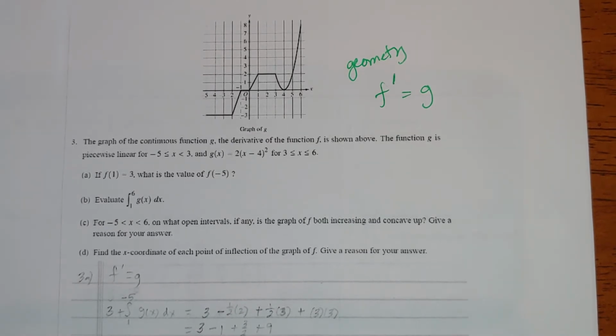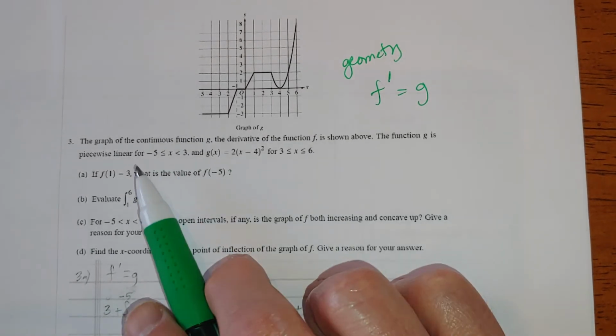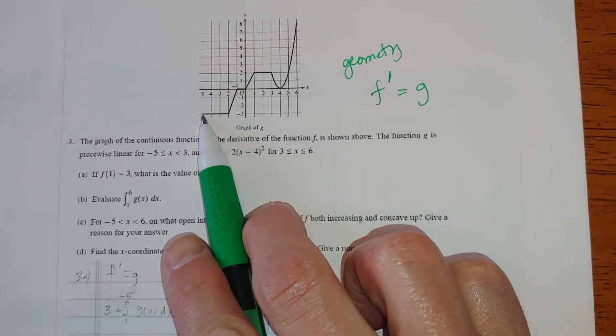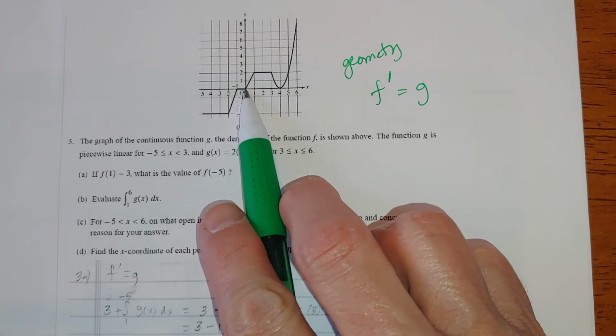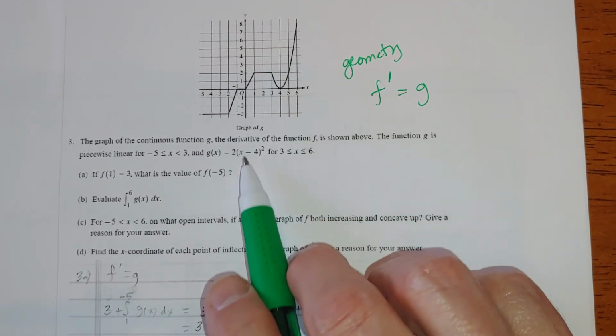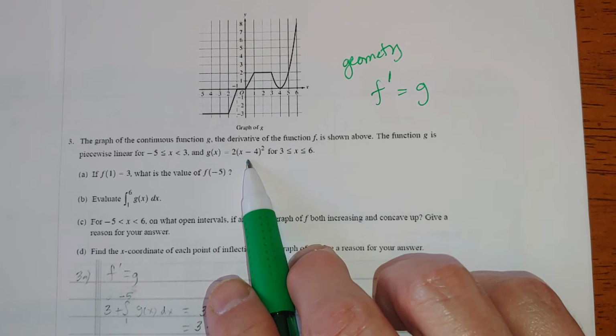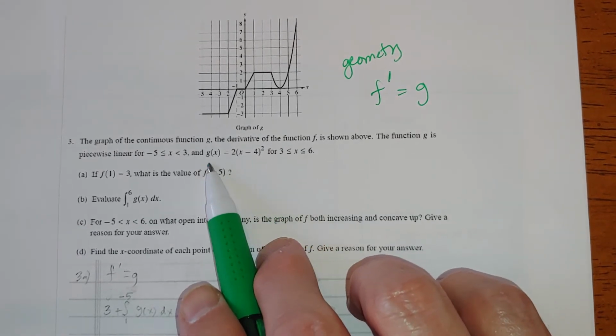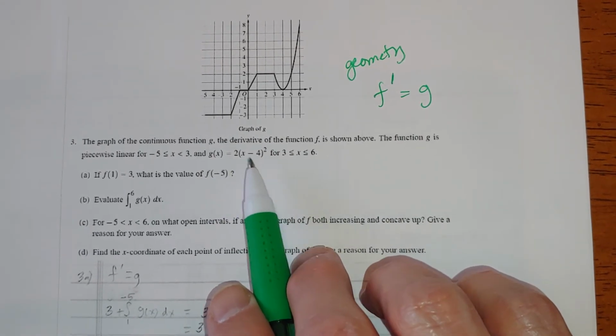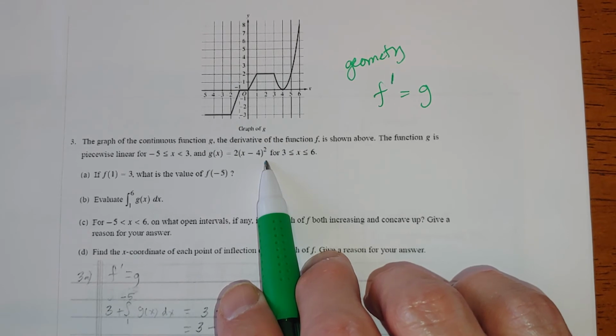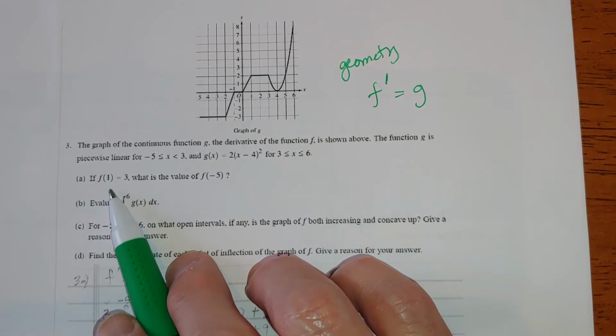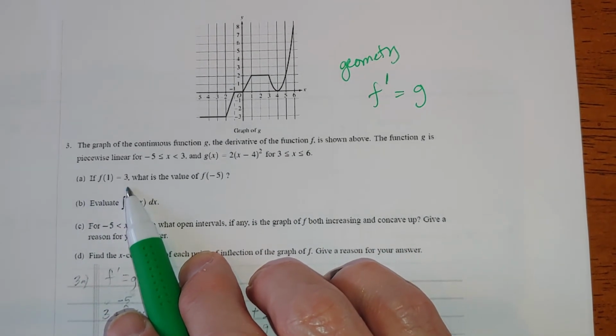That's the connection point, and we may need to see it to get that connection point. The function g, the one that's graphed, is piecewise linear: linear, linear, linear, linear, linear, and then for the section from 3 to 6, that is the equation of a quadratic, or the equation of a parabola. Letter A, f of 1 equals 3, initial condition.